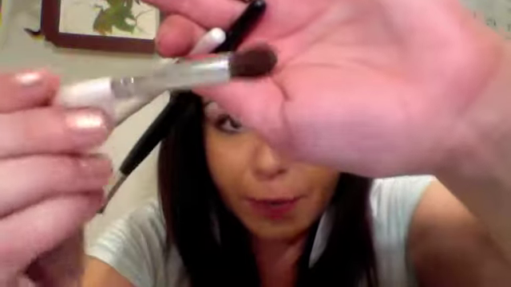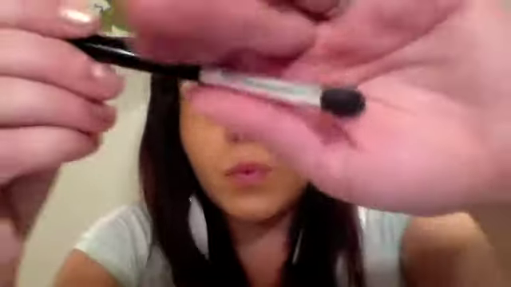Right here we have, by e.l.f., a blending brush with a little bit of a tapered hair bundle. Right here we have a Revlon shadow brush. I kind of call this one a multi-use brush because while it is good to place shadow, it's also got that fluffiness to it so you can blend as well.